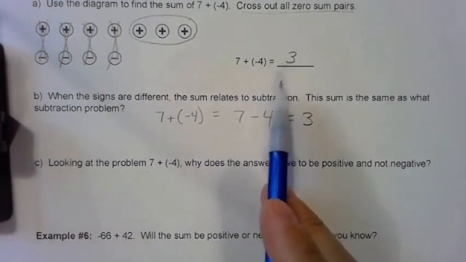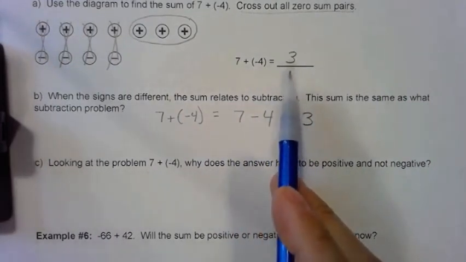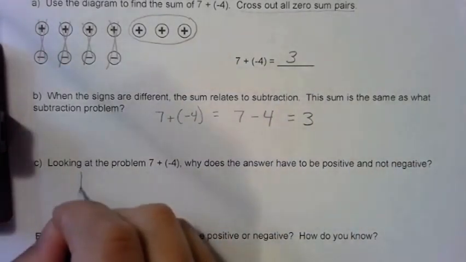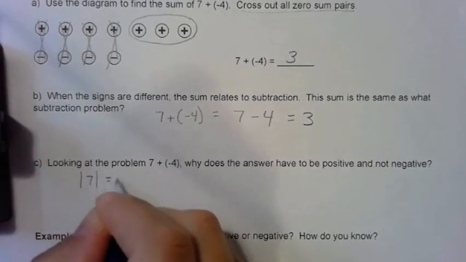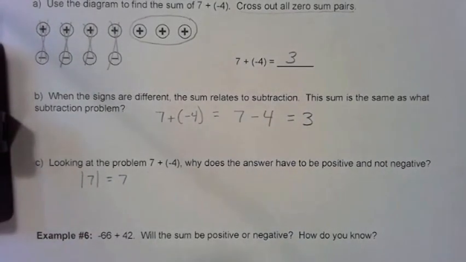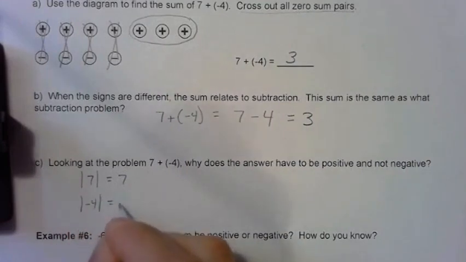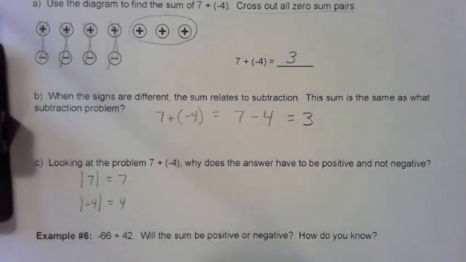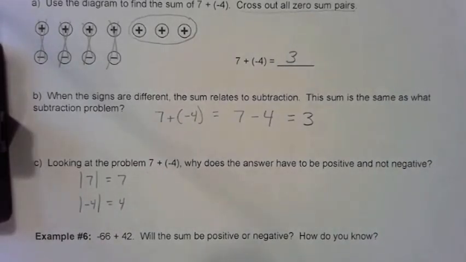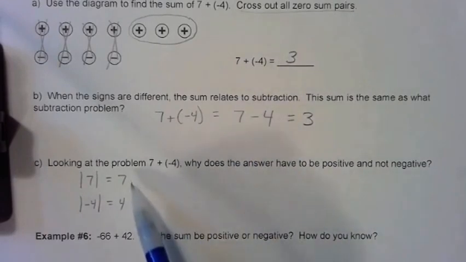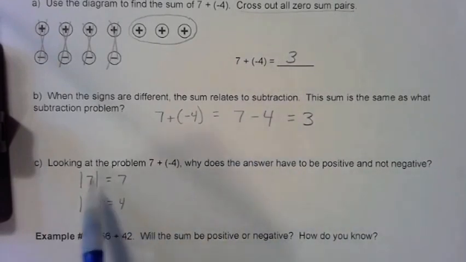Well, in order to help us determine what the sign of the answer should be, we need to look at the number's absolute values. The absolute value of 7 is 7, since 7 is 7 to the right of 0. The absolute value of negative 4 is 4, since it's 4 to the left of 0. Okay? The sign of your sum will be the sign of the number that has the greater absolute value, which in this case was the positive 7.